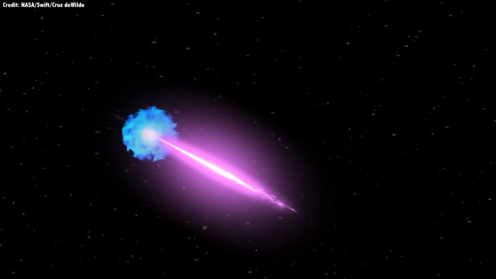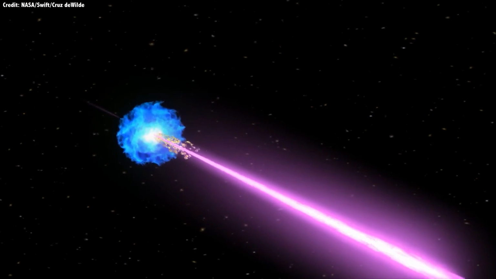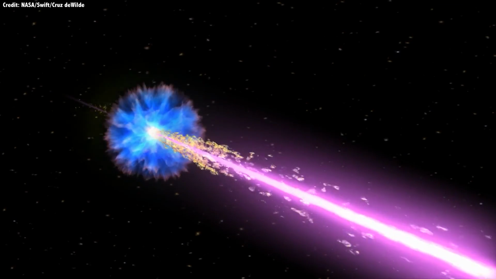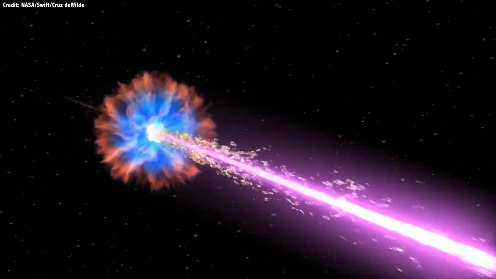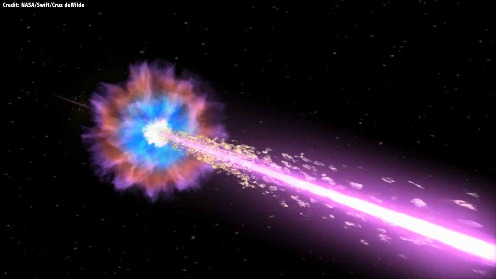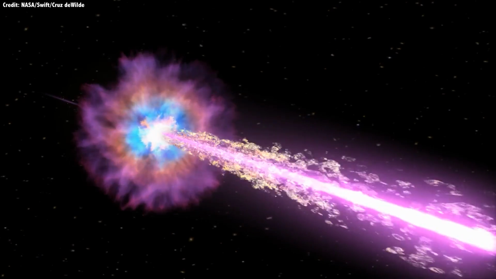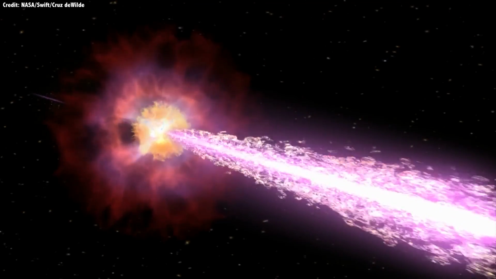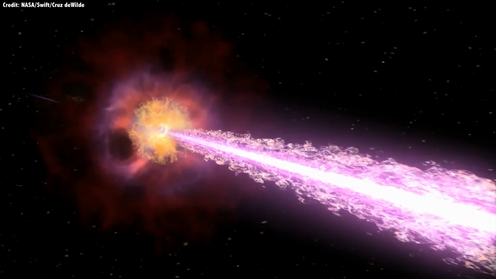And if you happen to have one of these magnetic field lines pointing directly at Earth, then it's like a death beam that can shoot for tens of thousands of light years and cause damage. In fact, if a gamma ray burst went off and was pointed at us pretty much anywhere across the Milky Way, it would be able to strip the atmosphere off of the Earth, which is kind of scary.